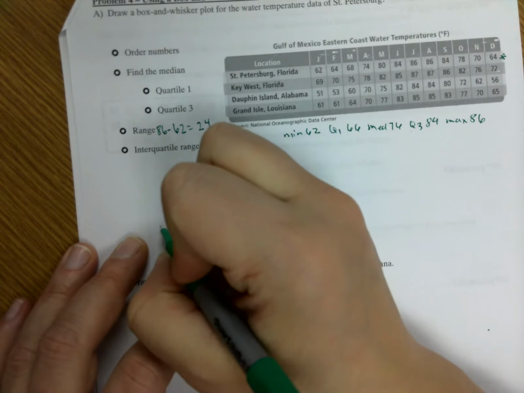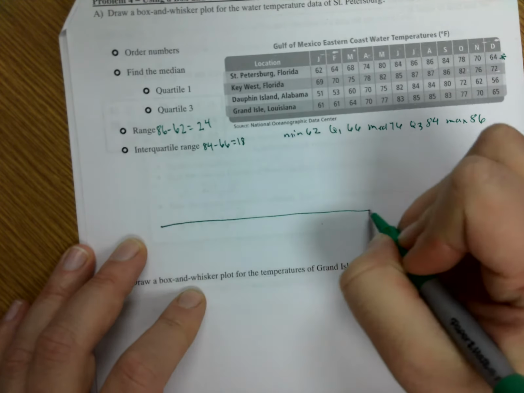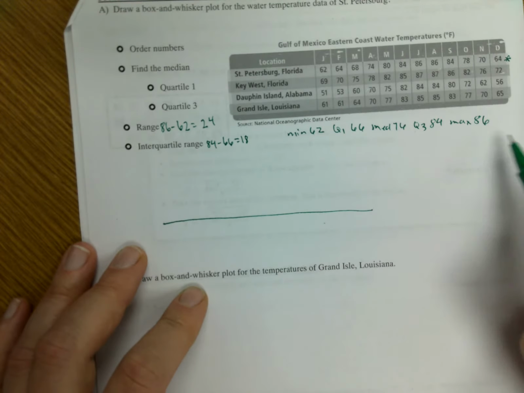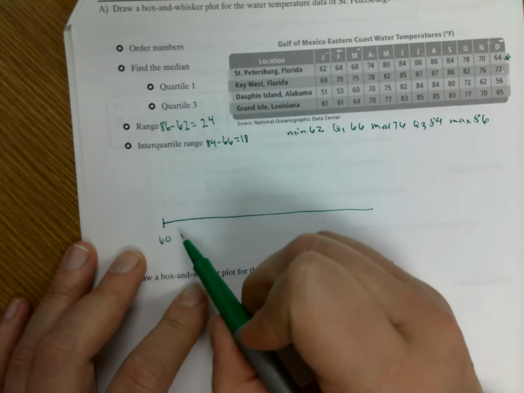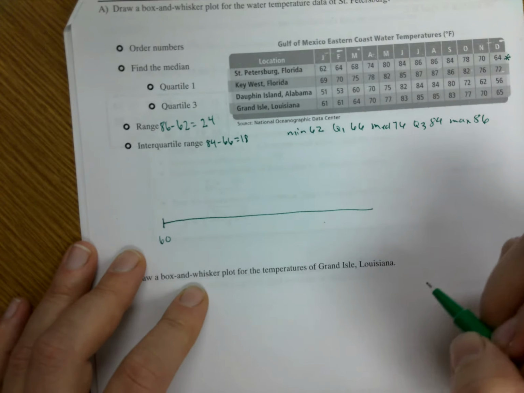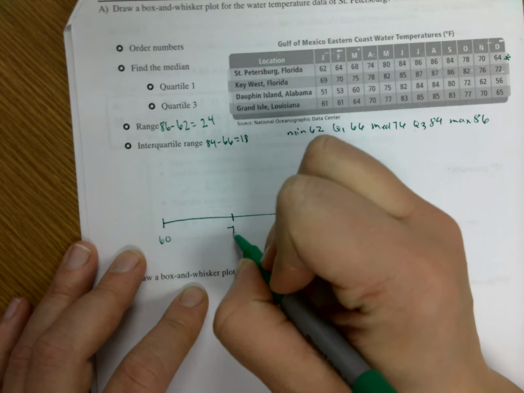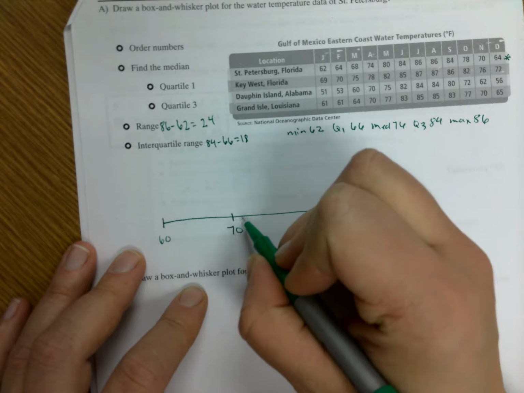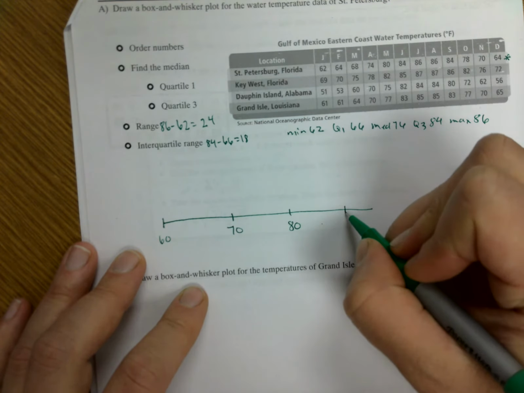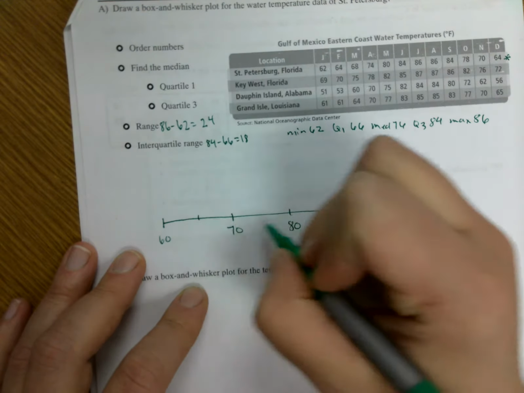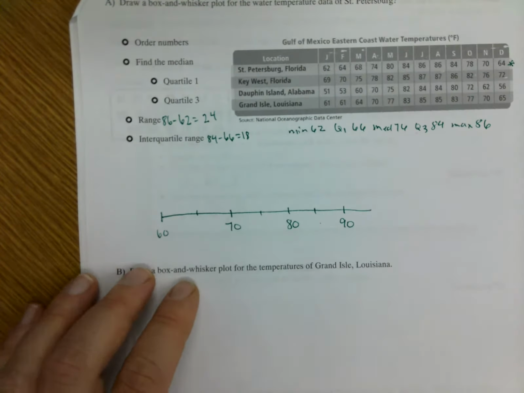When I'm drawing my box and whisker, you have to create your own number line. This number line has to include all the data. I'm going to start at 60. You have to make sure that these are evenly spaced. So that's 60, 70, about the same length, this would be 80, about the same length, 90. I'm going to put little dash marks for my 5s.